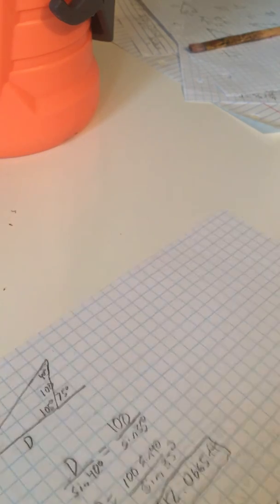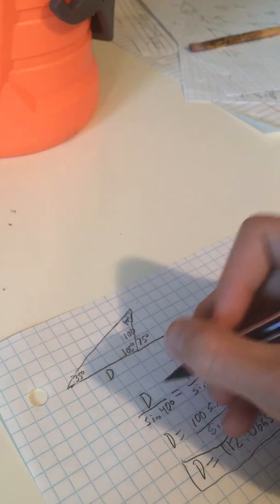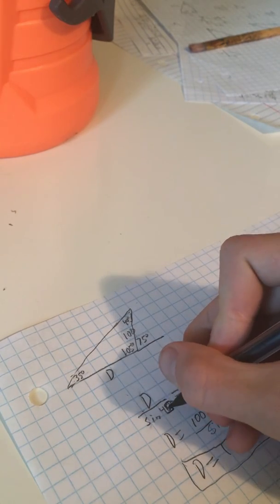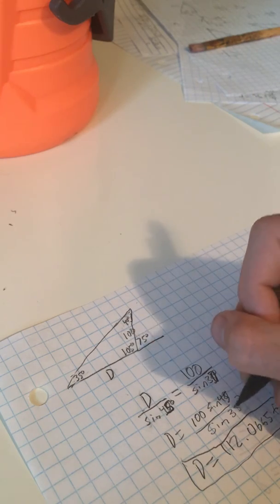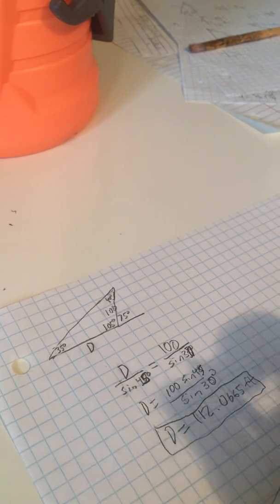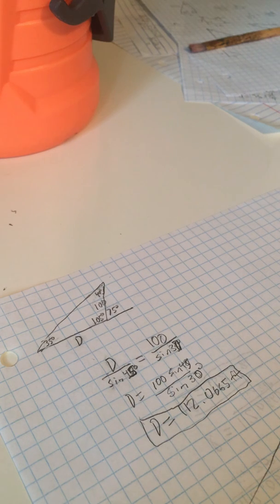Also, on this, it would be 45 and 30. And this part's still right. I just said the wrong numbers. Alright?